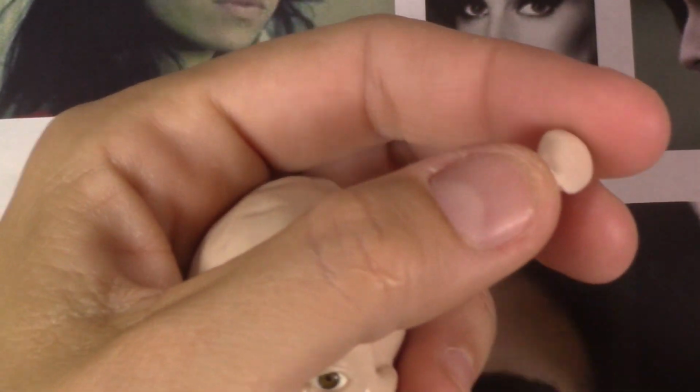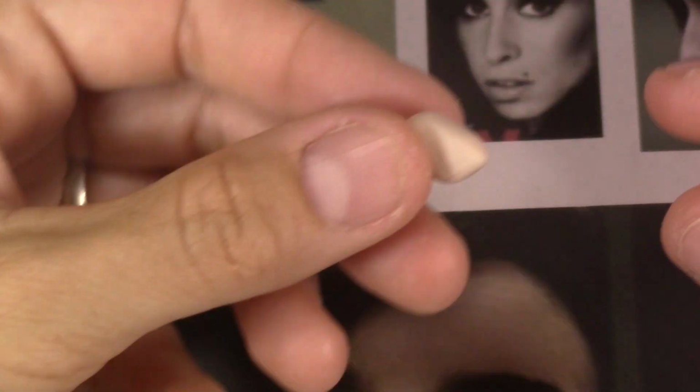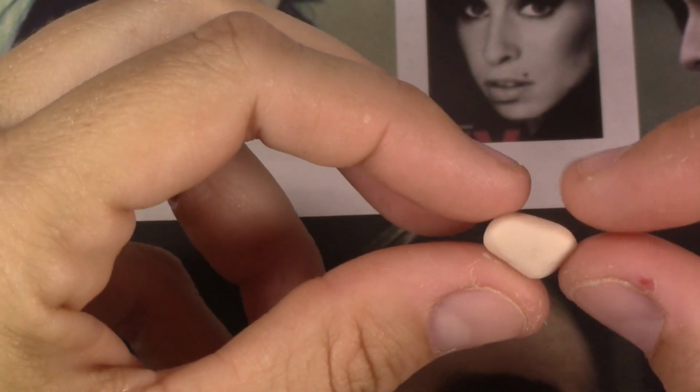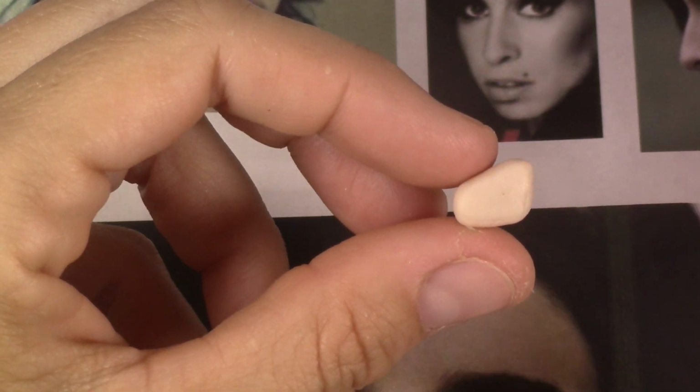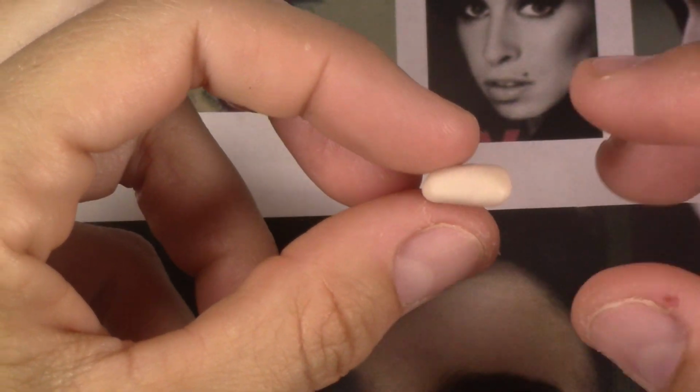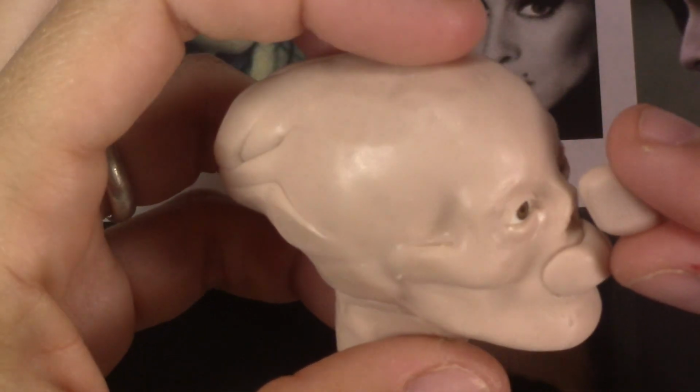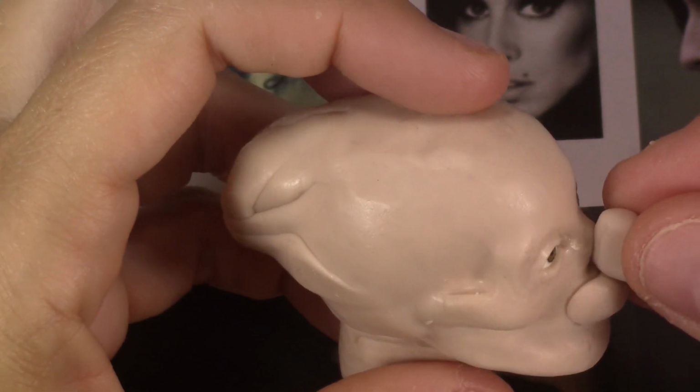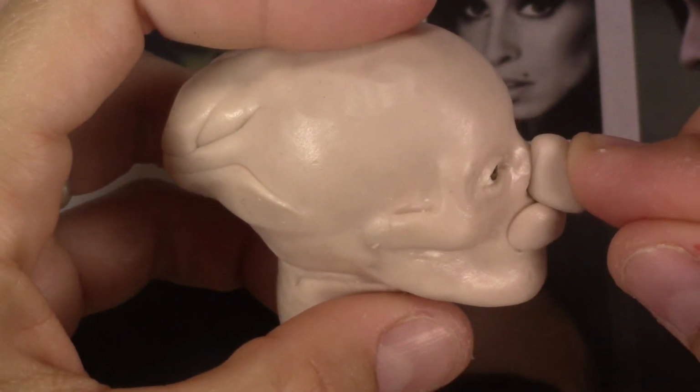Okay, so I'm going to get a little bit of clay here, and I'm going to place the nose. The basic shape that I do is kind of like that, but it's really just for you to fit in there, and you're going to work on this a lot still. I'm going to fit it in here and press it.